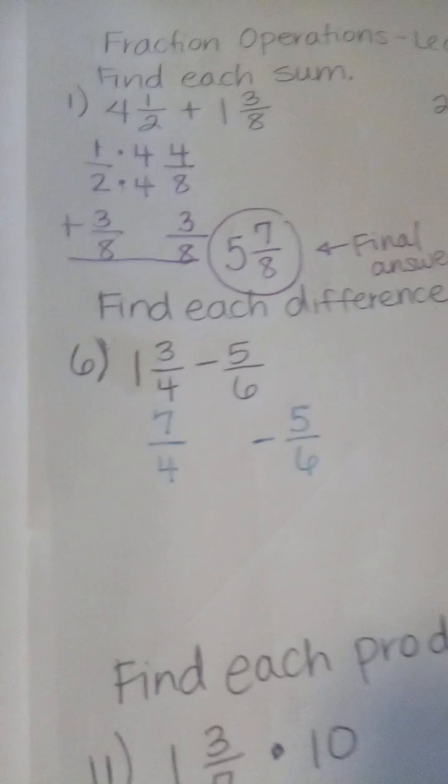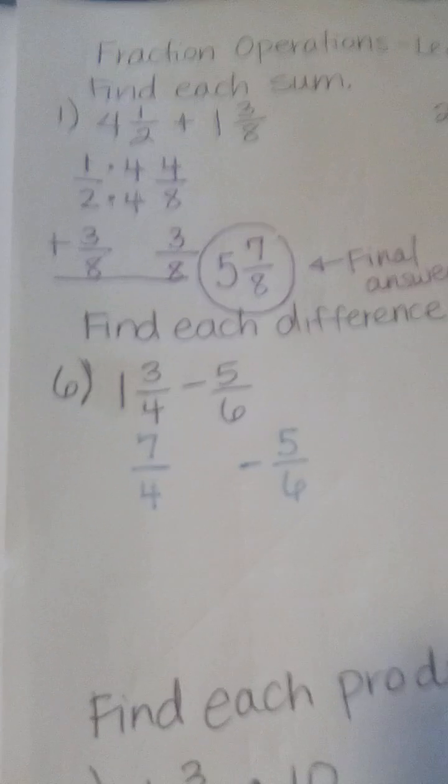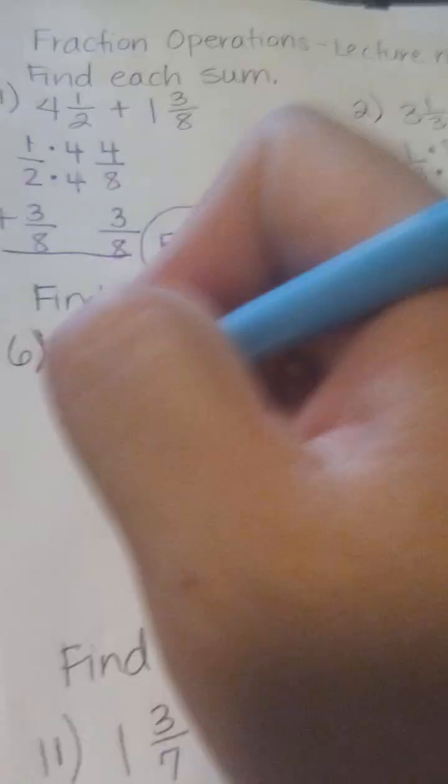So any questions on this part? All you need to do is turn that mixed number into an improper fraction. And that's what an improper fraction is.